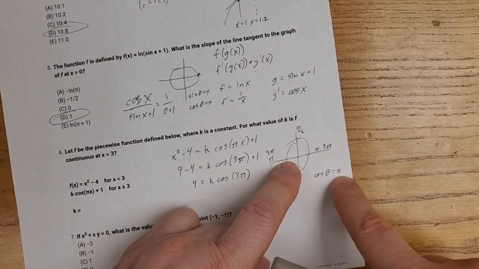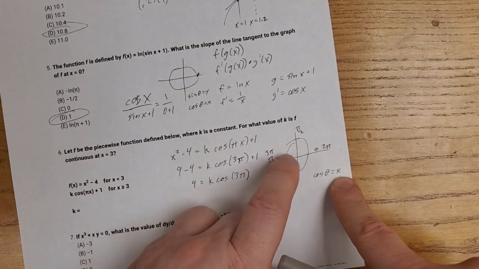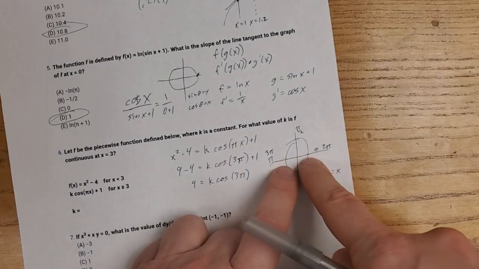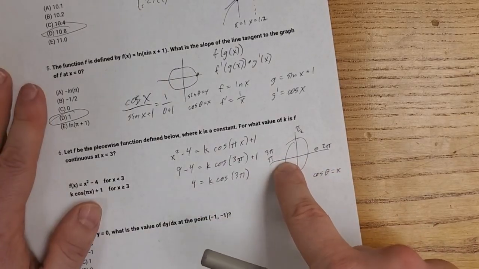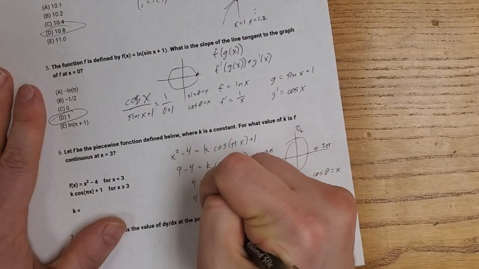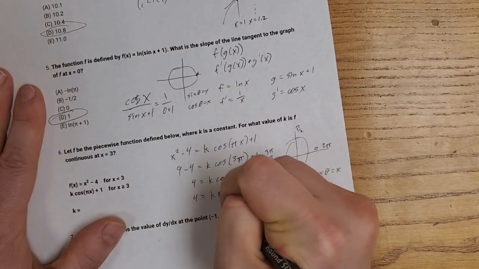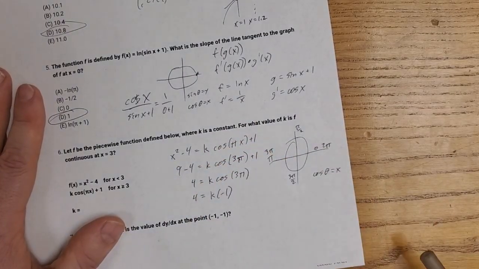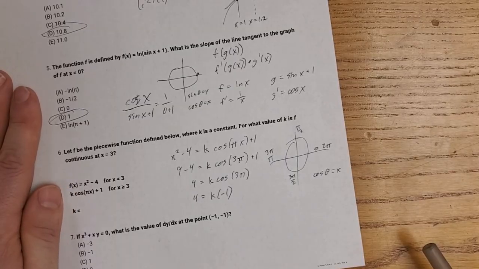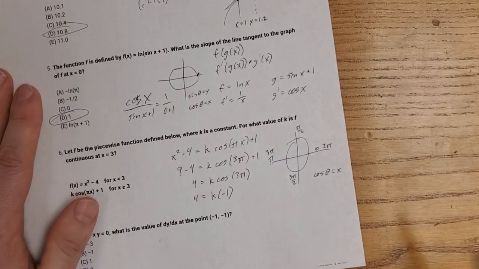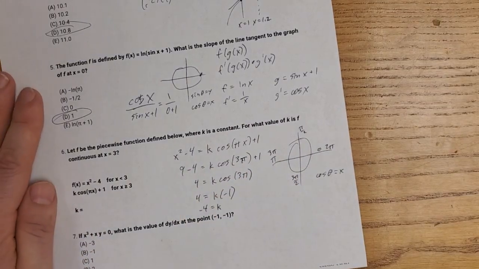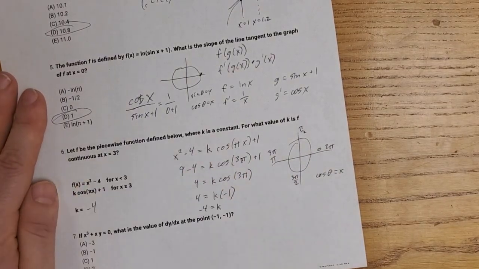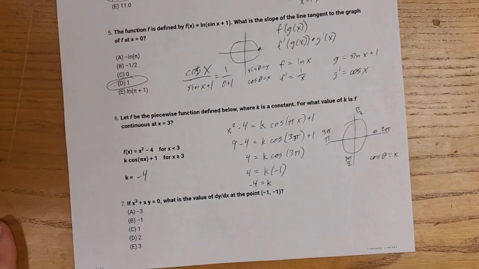which, because the cosine is equal to the x value, and you're talking about this side of the unit circle, is x equals minus 1. So what we're talking about here is 4 equals k times minus 1. So clearly, what does k have to be? k has to be minus 4. So k is negative 4.